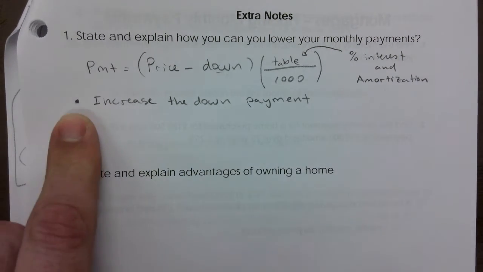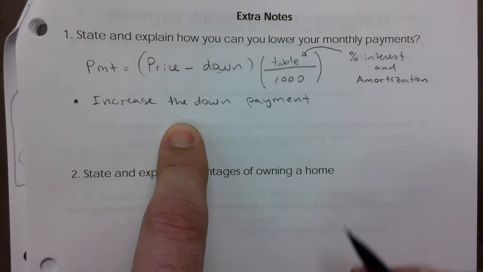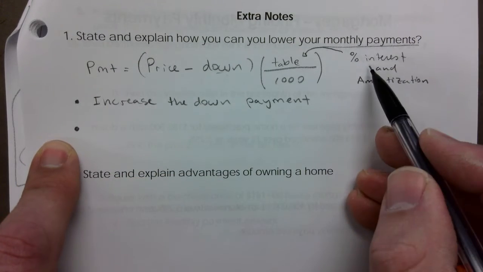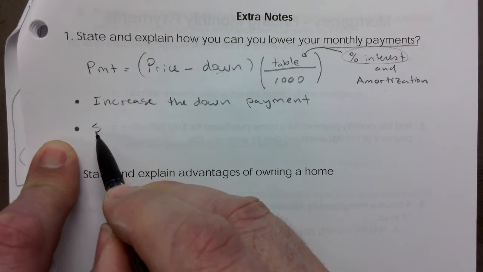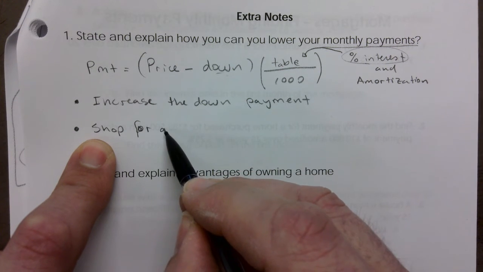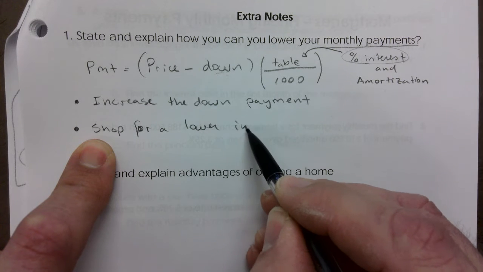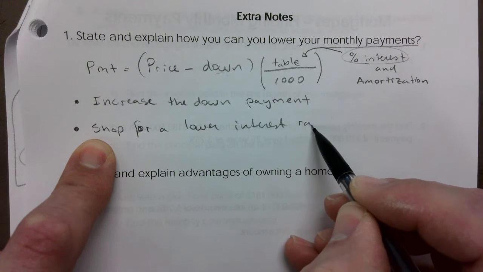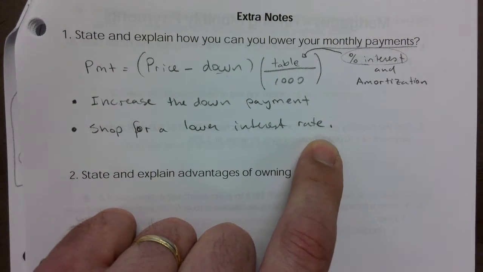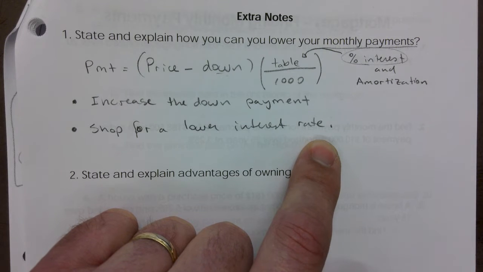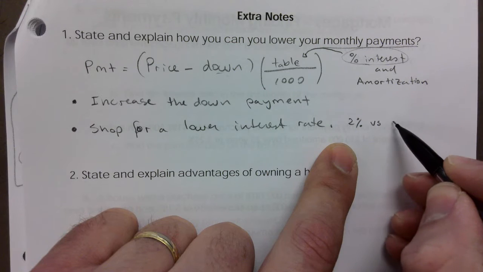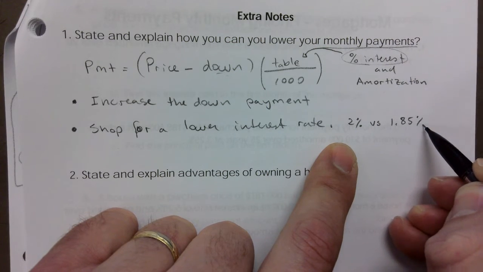Okay. Anyway, so increasing the down payment will effectively lower your monthly payments, right? Another thing you can do, if you look at the interest rate, is shop for a lower interest rate. And here I will say something that's very important, because sometimes it seems very irrelevant. 2% versus, let's say you go to a different bank and it's 1.85%.